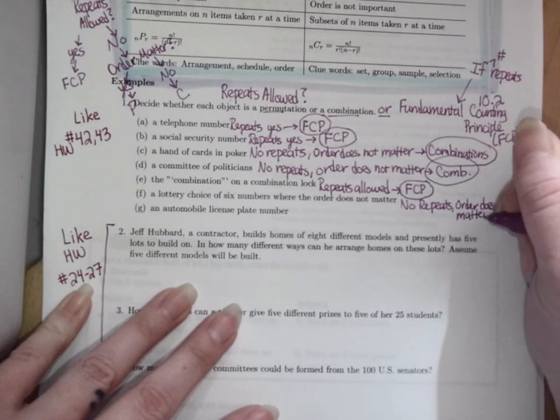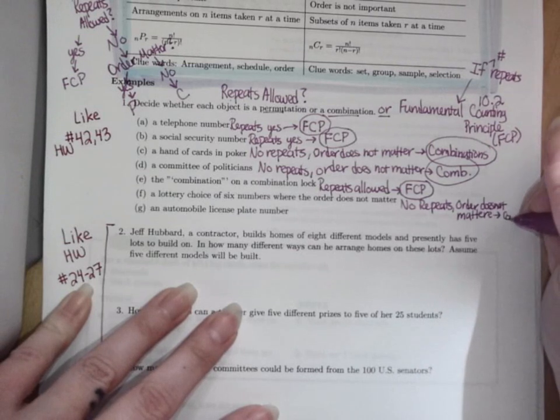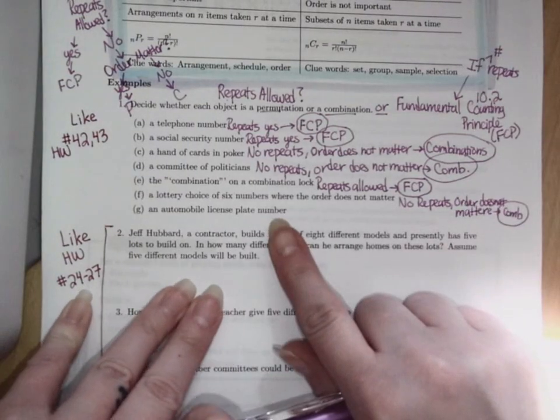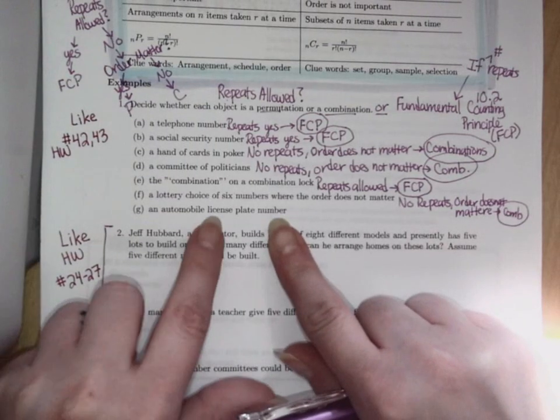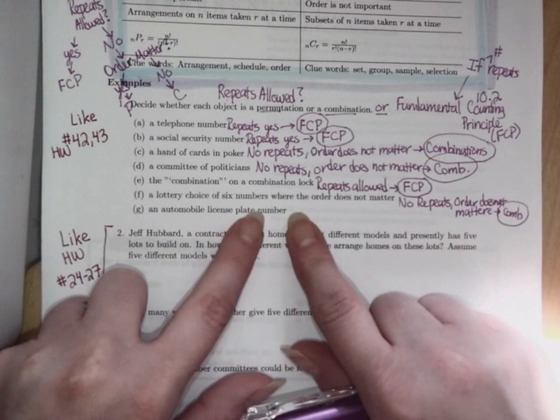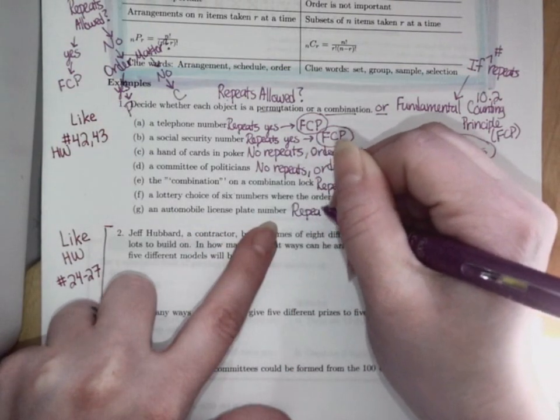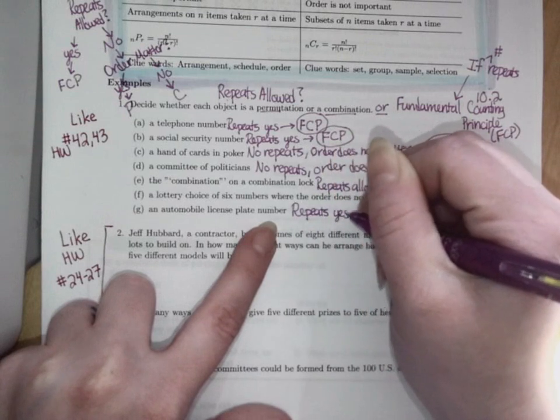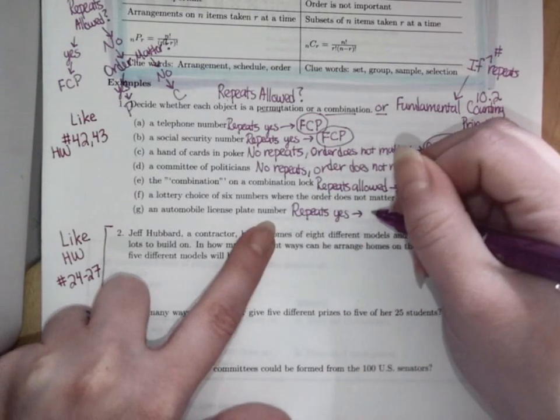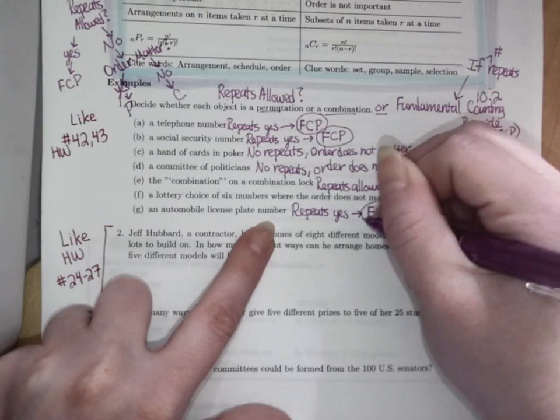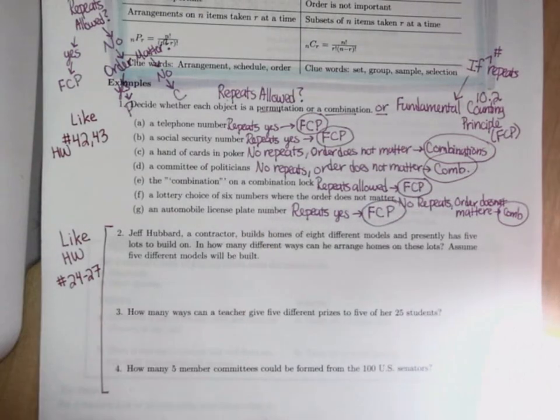So this again would be combination. And our last one, for this one, an automobile license plate number. You can have repeats. So this one would be fundamental counting principle. All right.